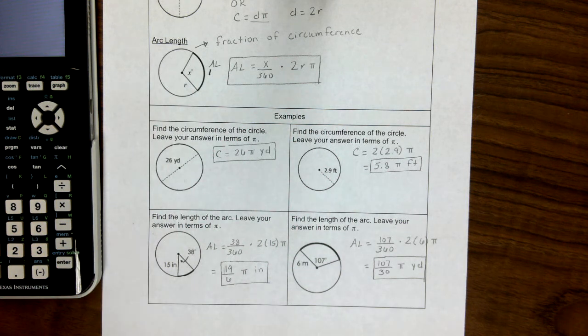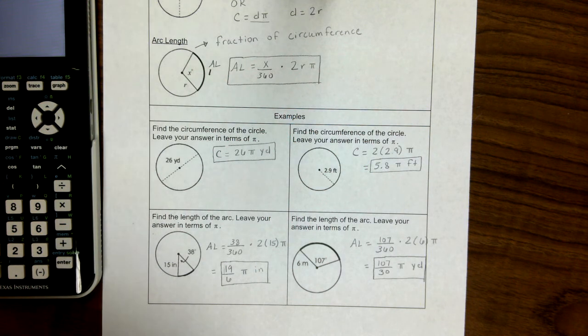Okay. So that is all about circles. Their area, circumference, and then area of sectors and arc length.